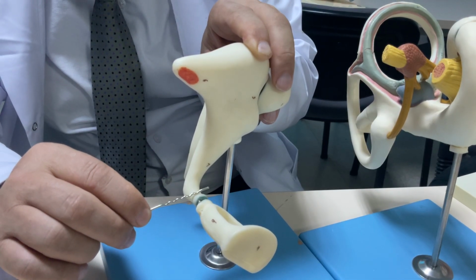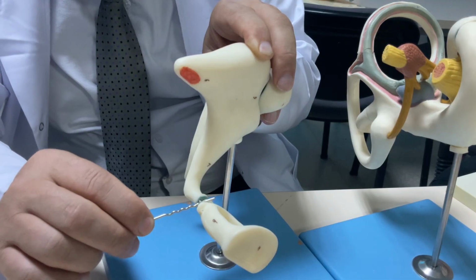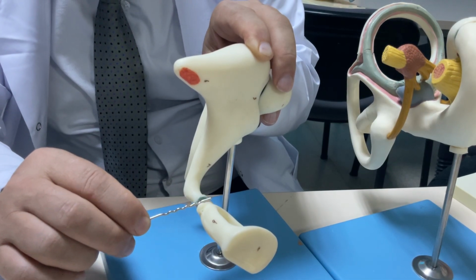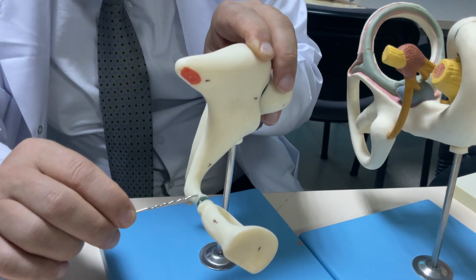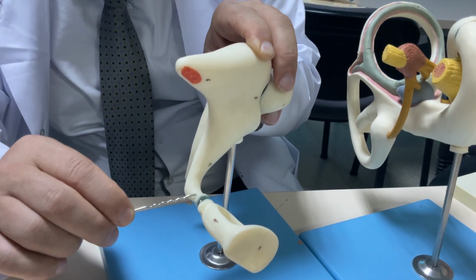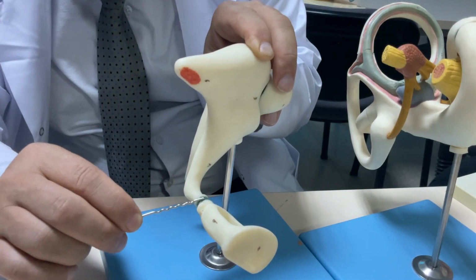This lenticular process articulates with the head of the stapes. Here is the head of the stapes. This is the lenticular process, okay? Lenticular process. Head of stapes.